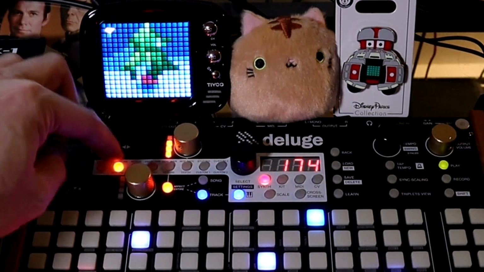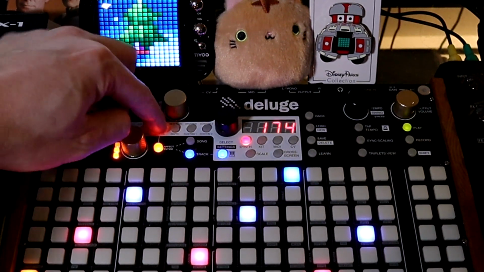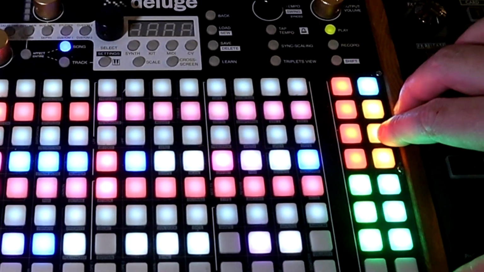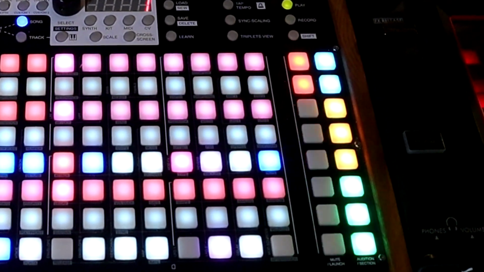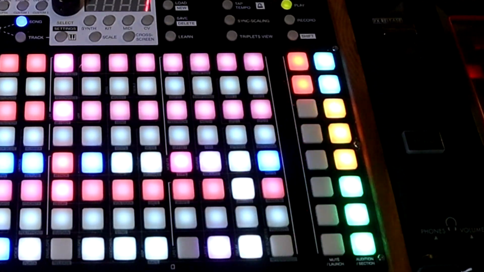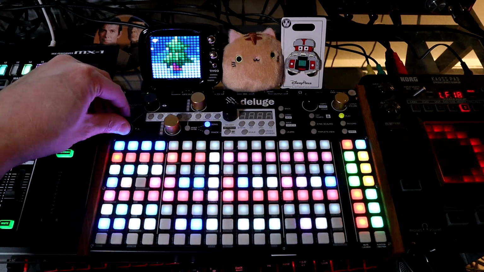Now that's recorded in. Maybe turn up the cutoff. Turn up the reverb a little. I can go back up here. We can listen to what we had before.